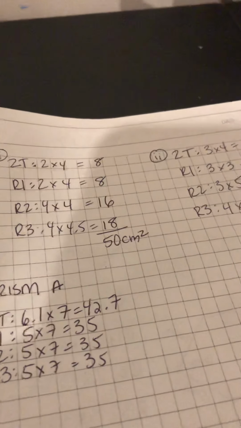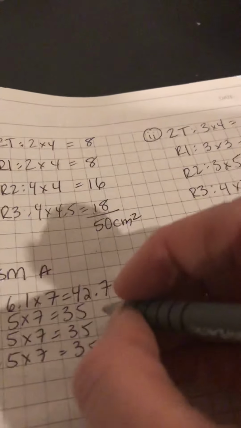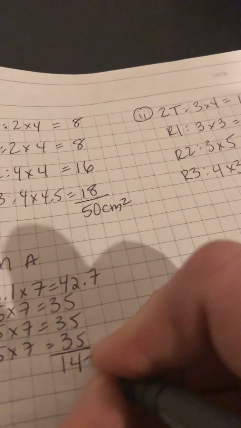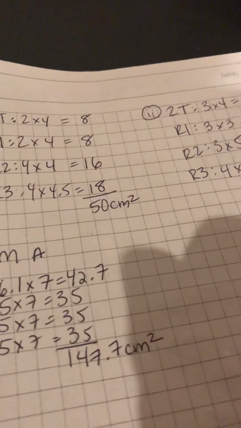And we add the other three rectangles along with that, and we get 147.7, and this would be centimeters squared. That is for prism A.